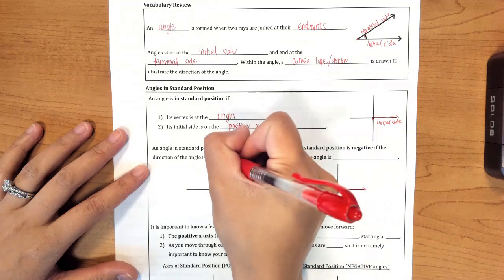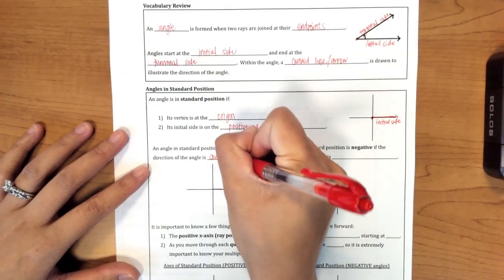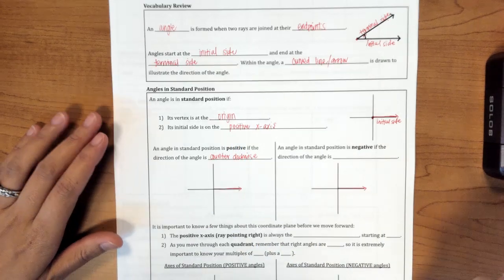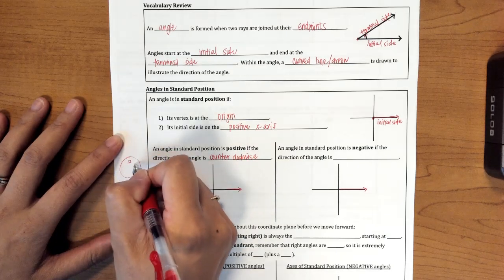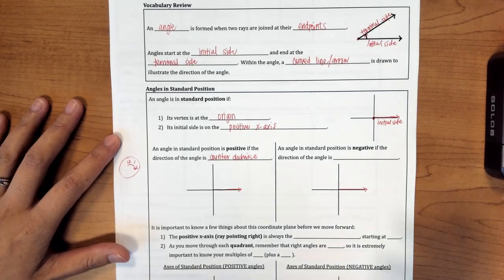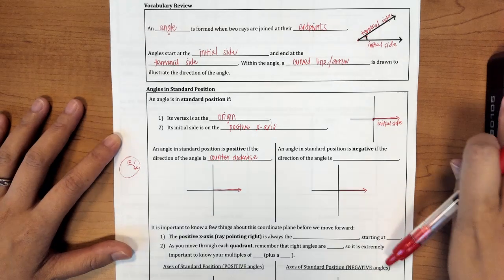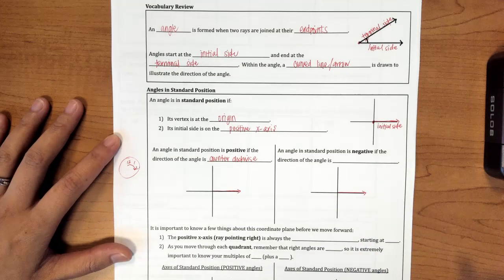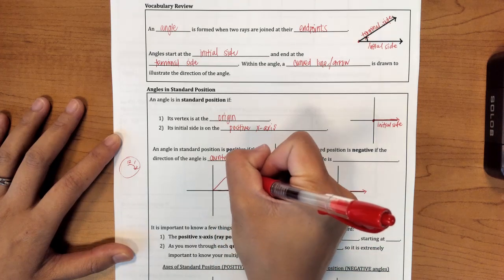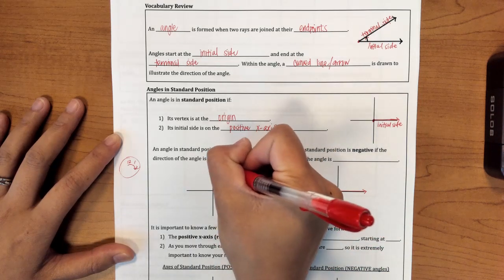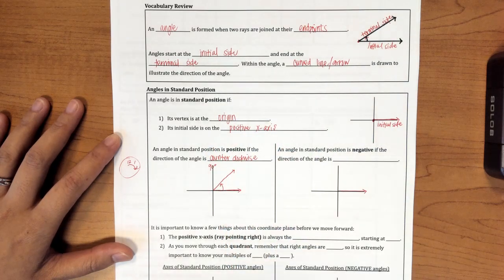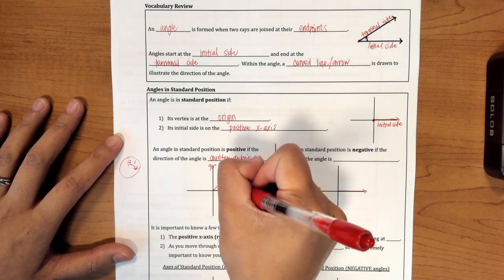If the direction of the angle is counterclockwise, now please remember that our clock goes 12, 1, 2, so this is clockwise, going to the right. Oops, sorry. There we go. So if it's counterclockwise, let's draw a 45-degree angle. We know it's going to be exactly half if this is 90 up here. Then going counterclockwise, which is going up, is going to be positive 45 degrees.